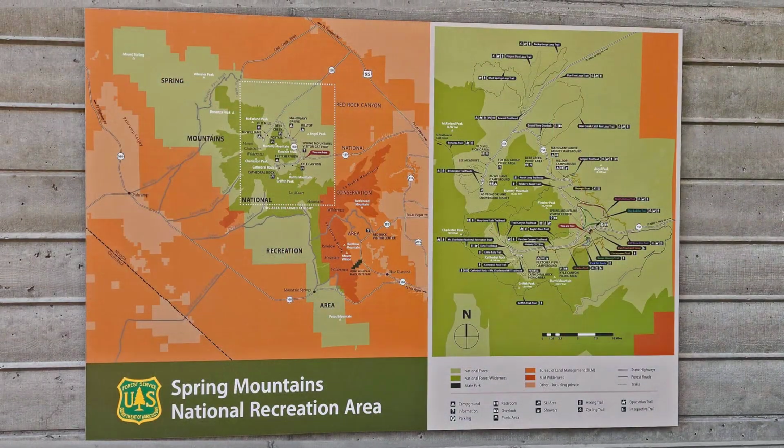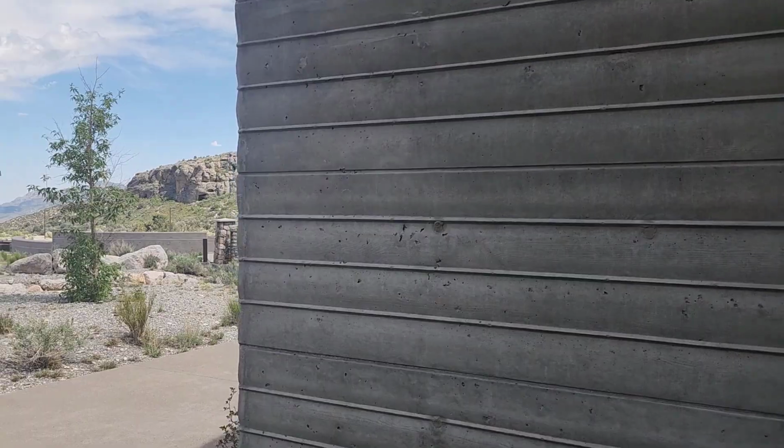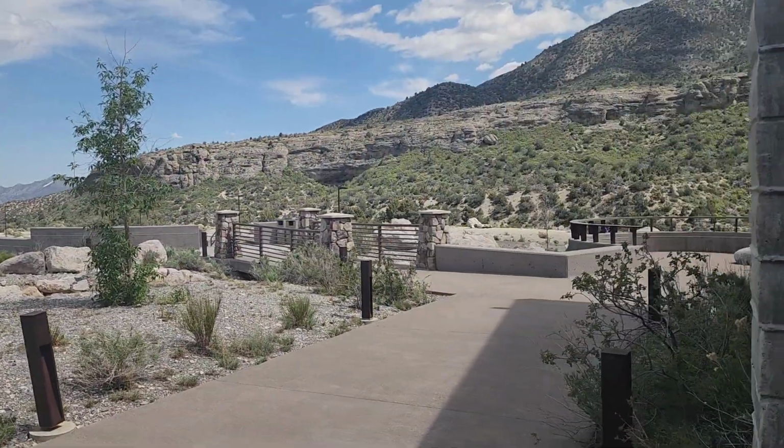Map of the Spring Mountains National Recreation Area. You can freeze this and then enlarge it to see all the different areas, places you can visit.